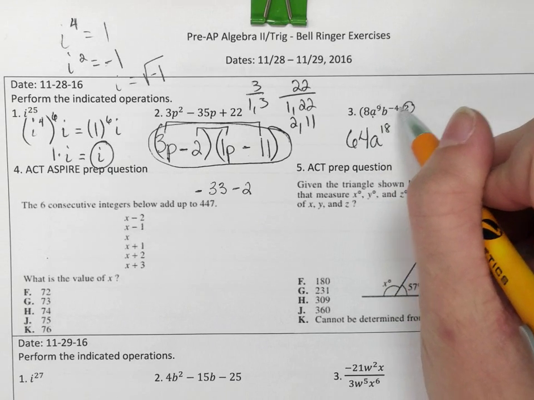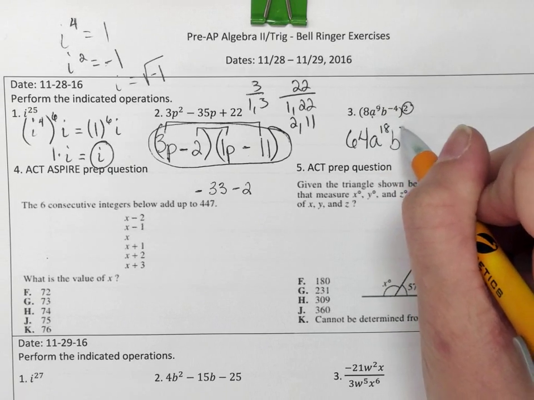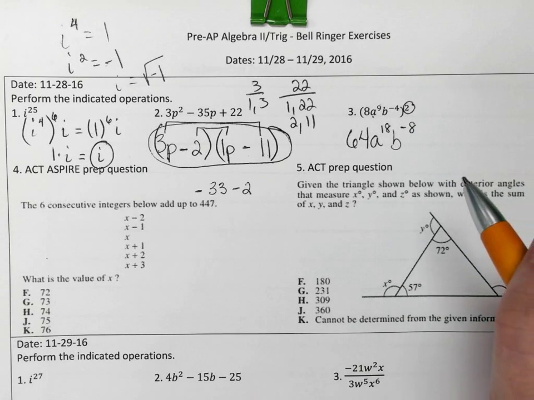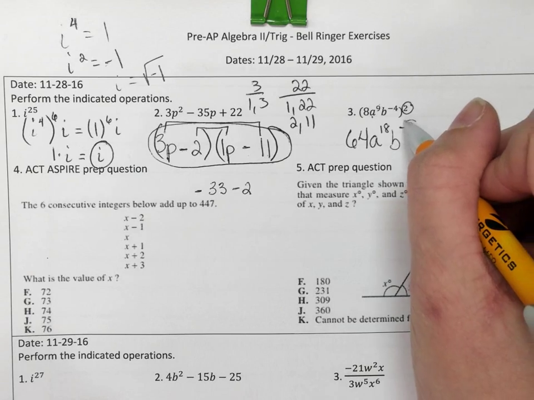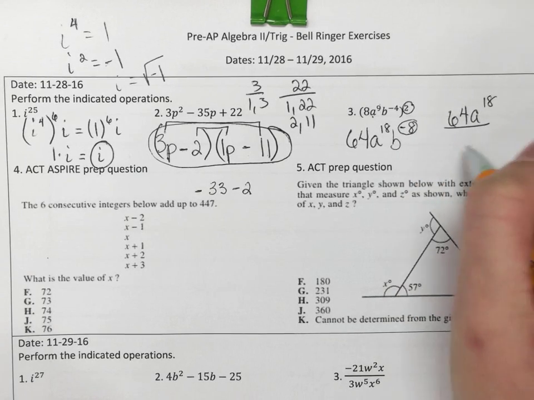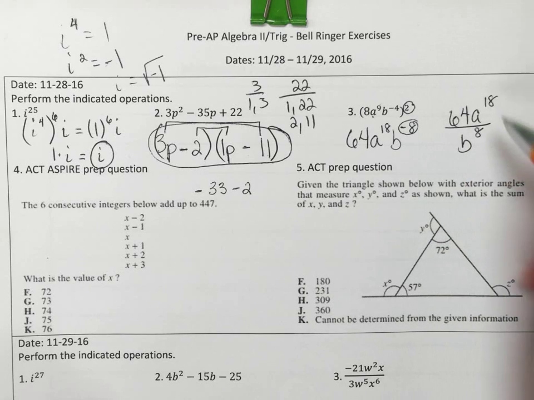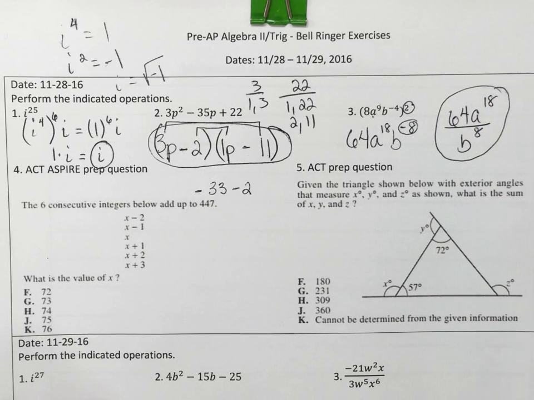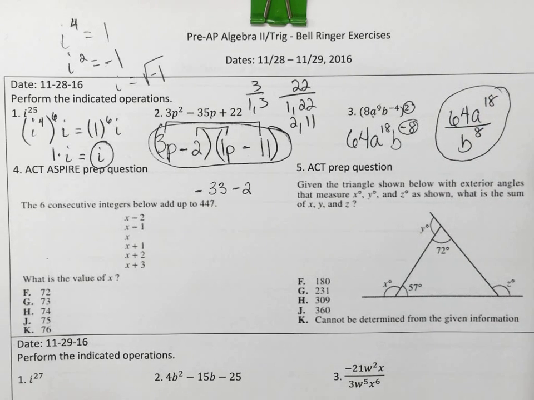All right, what about this one? B to the what power? Negative 8. But I'm not done because something's wrong. What's wrong? Negative 8 exponent, right? Where's it got to go? So 64, A to the 18th over B to the positive 8. I cannot touch 18 and 8 because their bases are not the same. So I am finished.